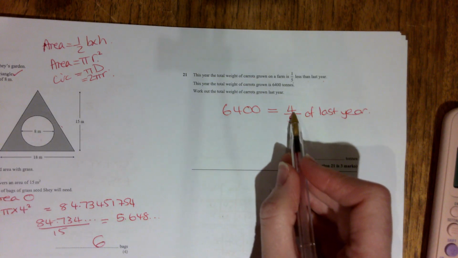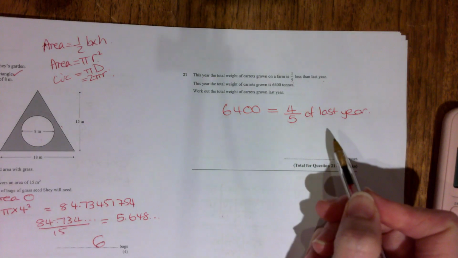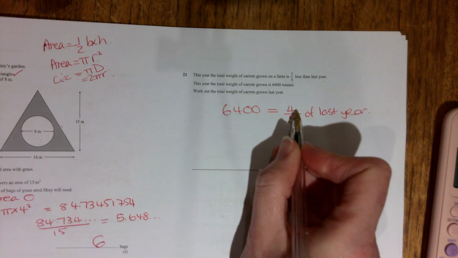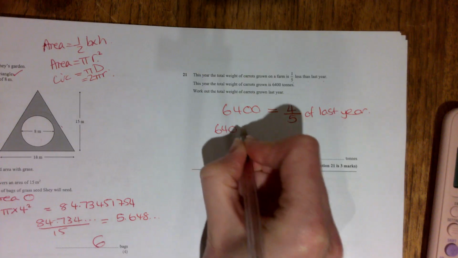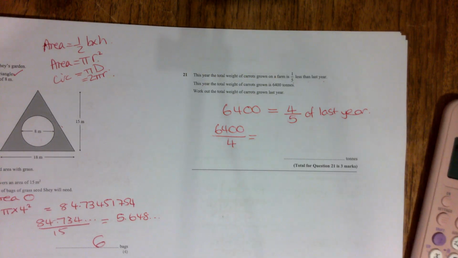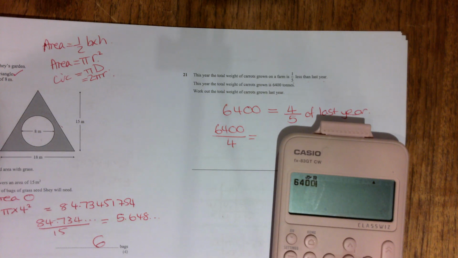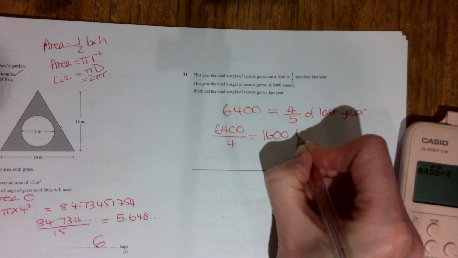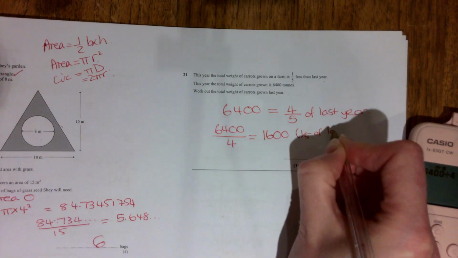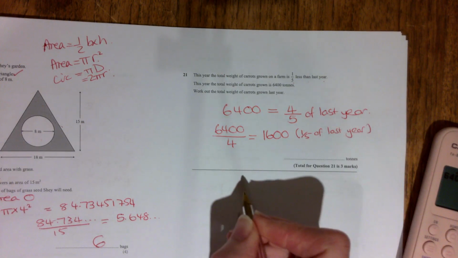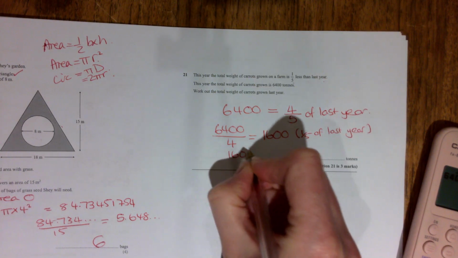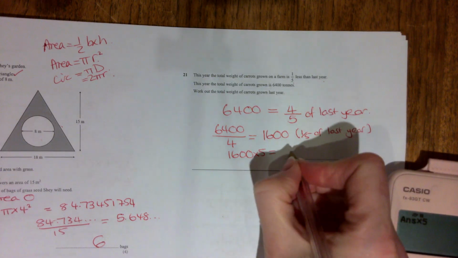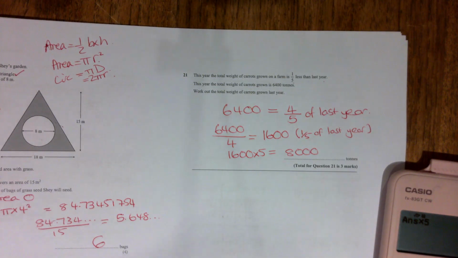Well, if this is 4/5, I want to know effectively what 5/5 is. So I'm going to divide this by 4. This is 4/5 of it. So I'm going to do 6,400 divided by 4. Get on your calculator. 6,400 divided by 4 is going to be 1,600. So this is the same as 1/5 of last year. So to find out last year, if I now just do 1,600 times 5, I get 8,000. And we're done.